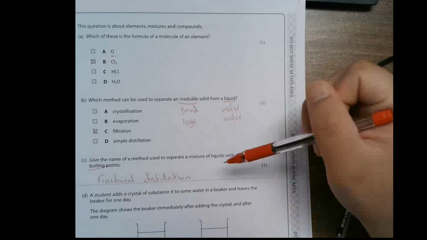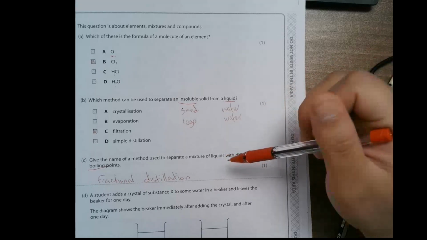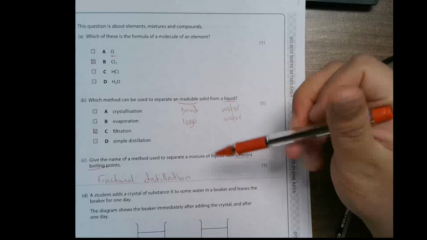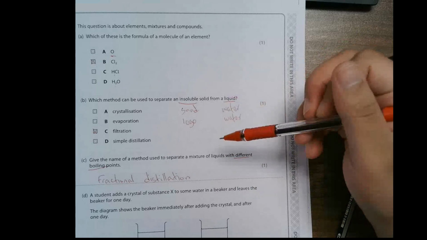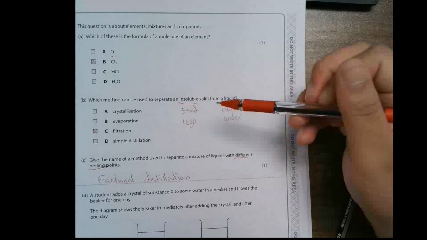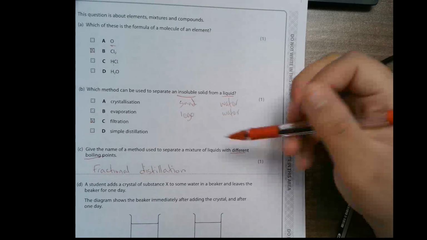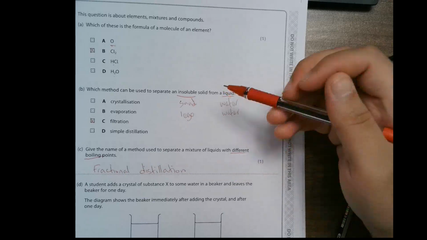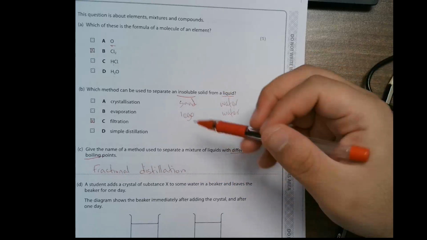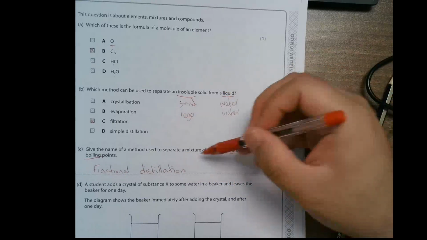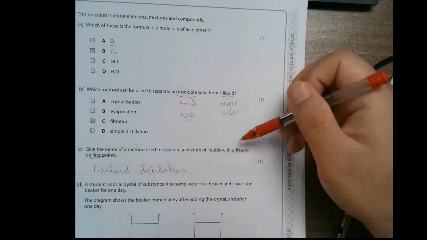Particularly simple distillation, when we have done separation techniques, just separates one particular type of liquid from a soluble solid. Suppose salt water, if we are only interested in the water, we use distillation. However, if we have a mixture of different liquids with different boiling points, we have to use fractional distillation.